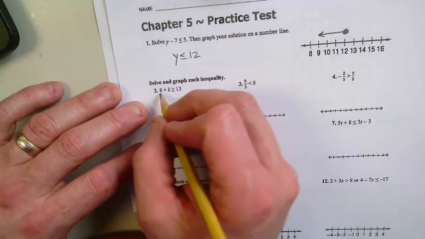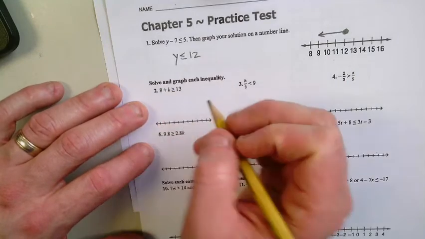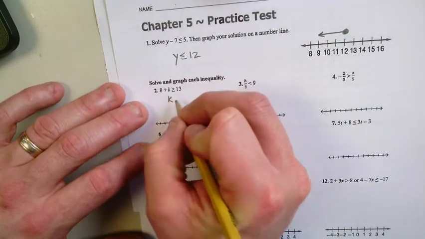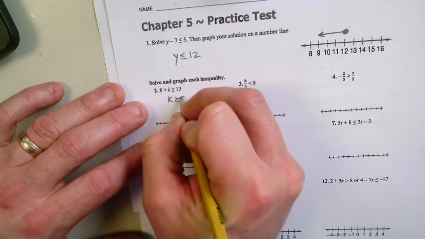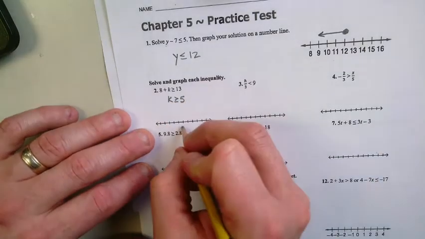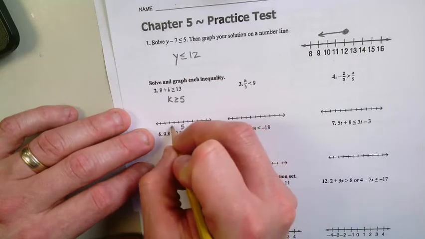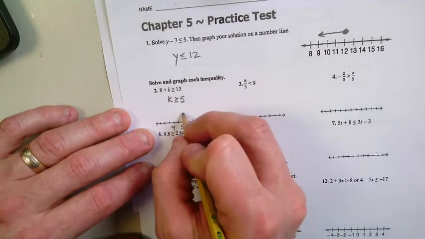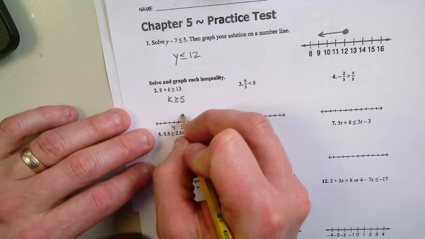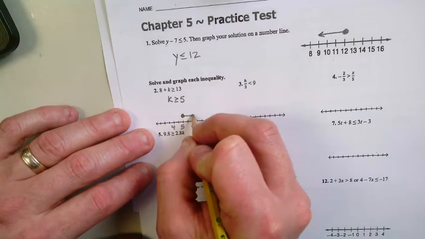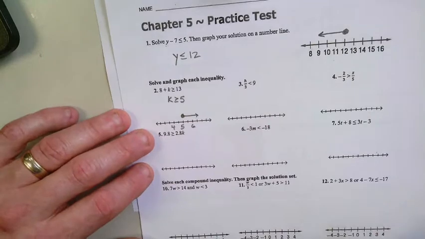Right here, 8 plus k is greater than or equal to 13. I'm going to subtract 8 from both sides. That's going to give me 5. So if I put 5 here, let's say I put 6 here and 4 here, I'm going to put a closed circle. And I'm going to the right, okay?